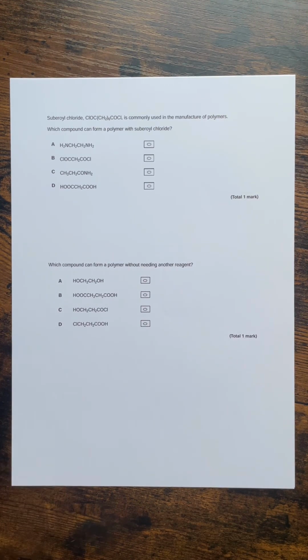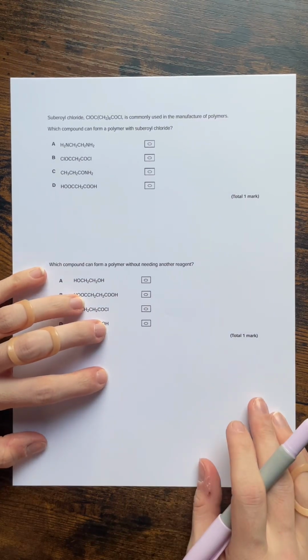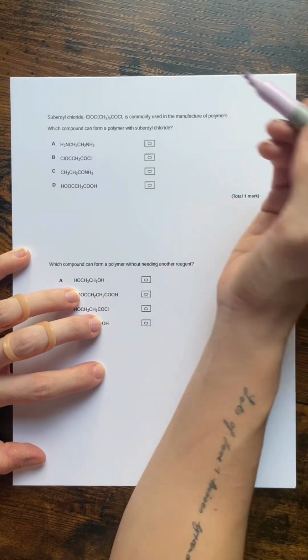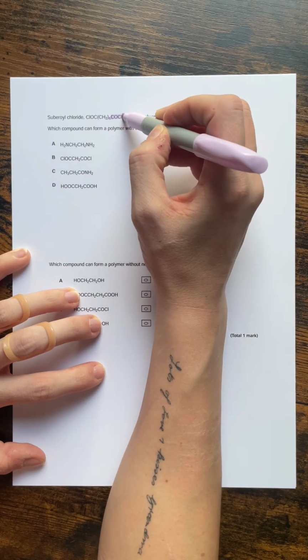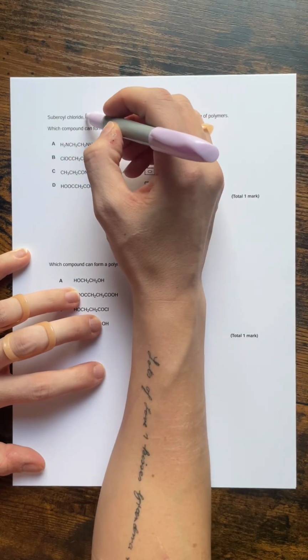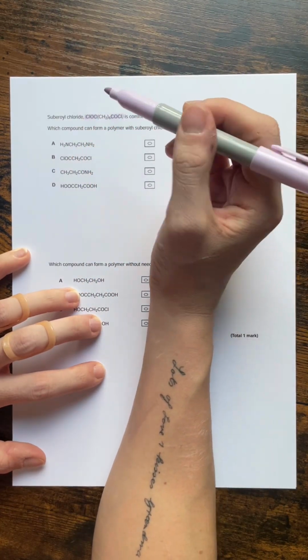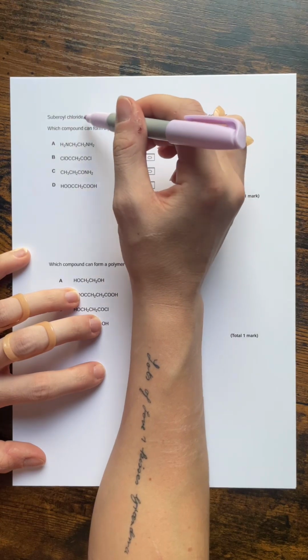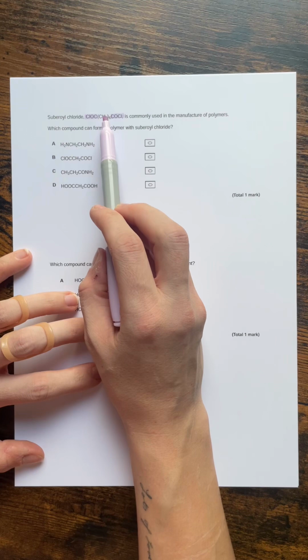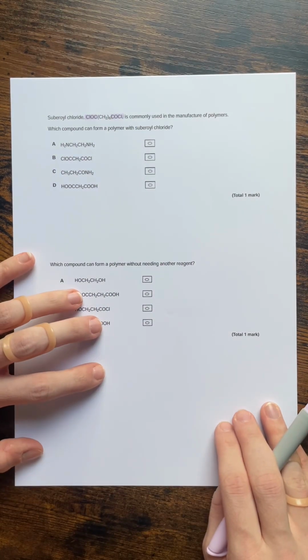With the first question, we're having a look at a diacyl chloride, and they've given us the specific name of this particular diacyl chloride as suberoyl chloride. You can see we've got the COCl on the right hand end, which is very recognizable, but then we also have a COCl on the left hand side, which looks really different because we've got to have the carbon of that functional group next to the CH2s in the middle.